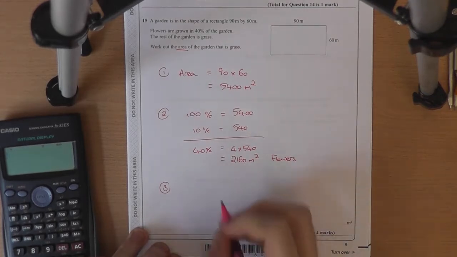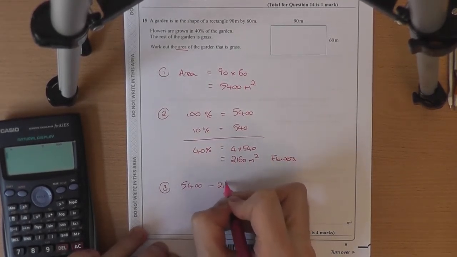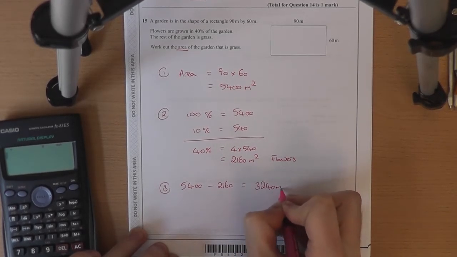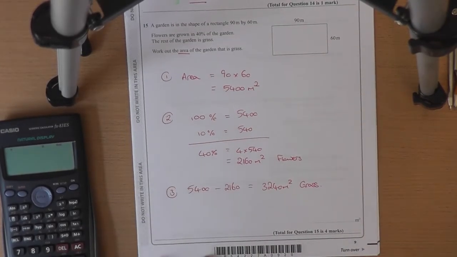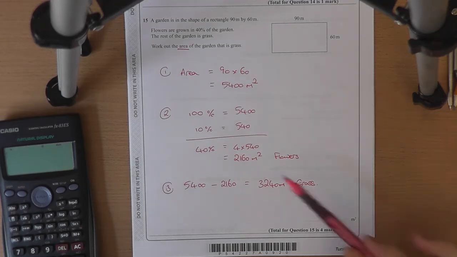So our final step then, I need to take the flowers away. 5,400 minus the 2,160 will leave me with 3,240 metres squared of grass. And again, as a reminder, you could recognise that if 40% of the garden is flowers, 60% of the garden will be the grass. If you found 60% of 5,400, you would also get 3,240.